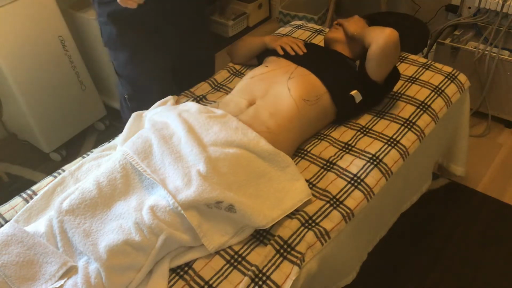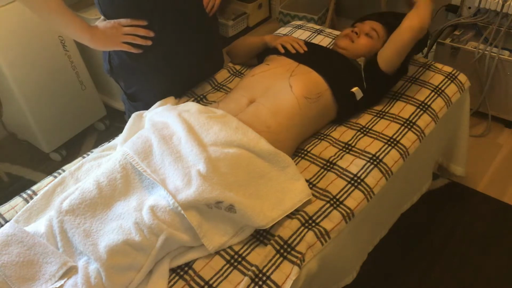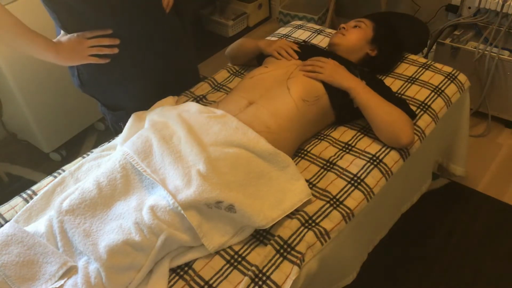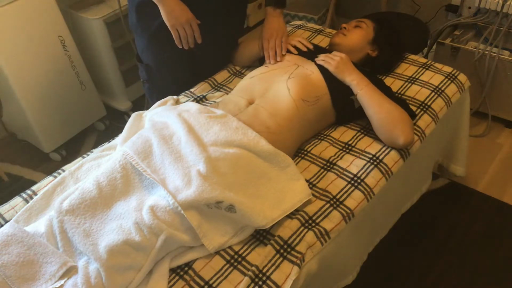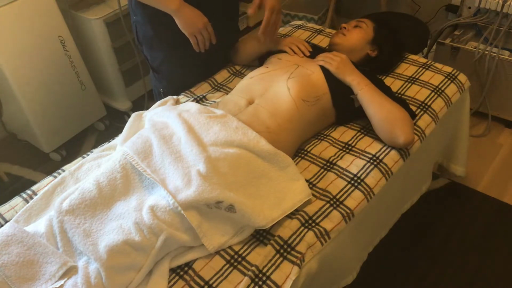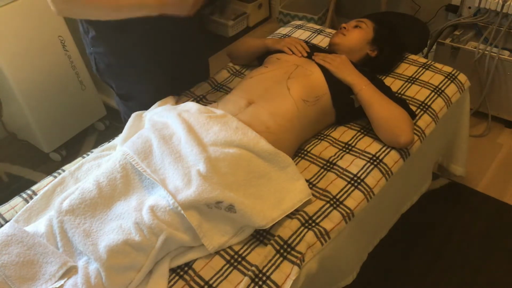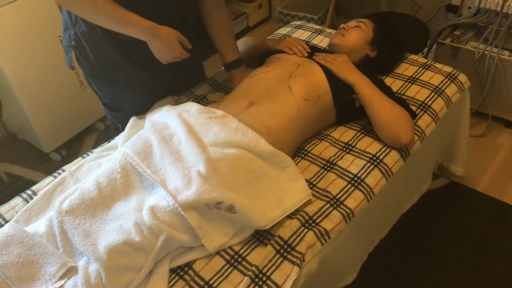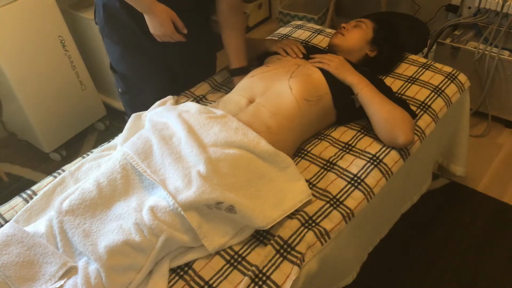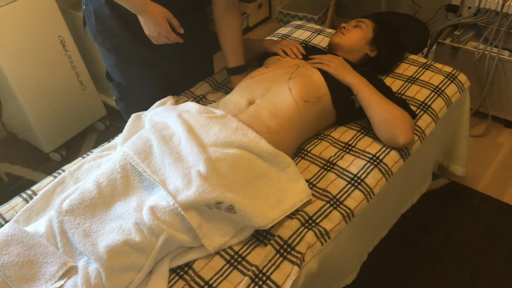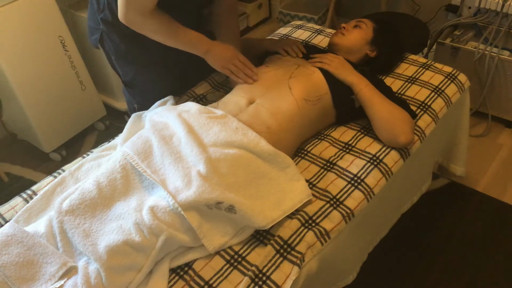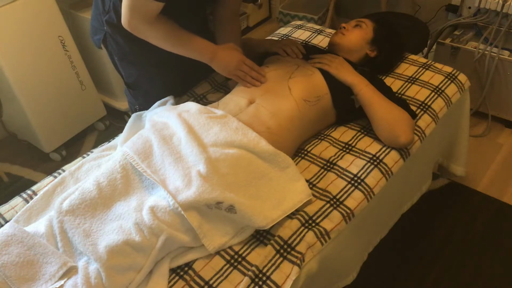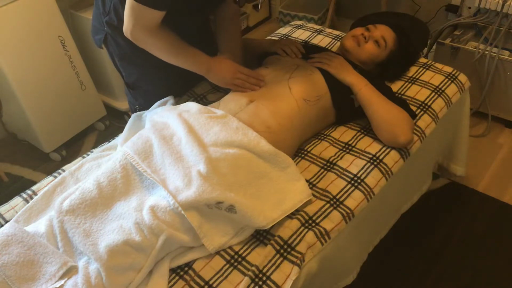Okay, so now I'm going to palpate the patient's liver. I'm going to use my left hand to support my patient's right side anteriorly at the ribs, about the 10th to 12th ribs, and then use my right hand to deep palpate, about 1 centimeter under the costal area.